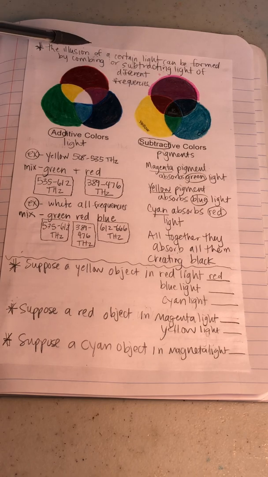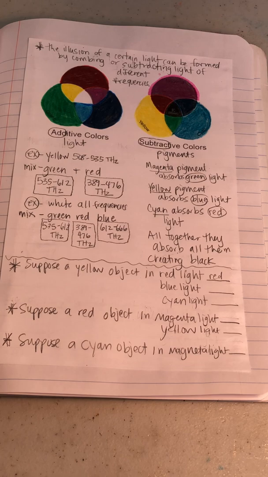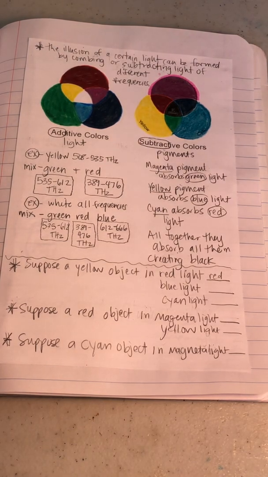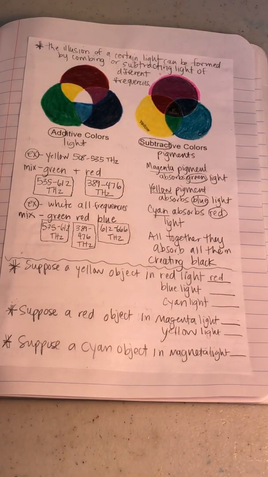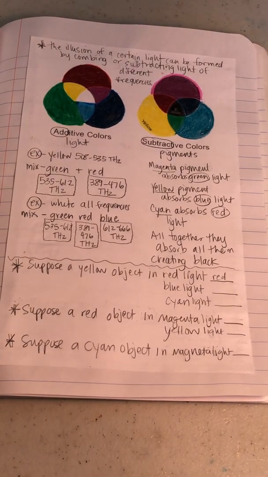When we talk about colors, sometimes you can combine light frequencies and it'll give you an illusion of a certain color that really isn't there. Or you could subtract light. When I say subtract light, I mean using a pigment to absorb a particular frequency as you're shining light on it. So not taking the light away, but still shining the light and then using a pigment that will absorb some parts of the frequencies to give you a different color.